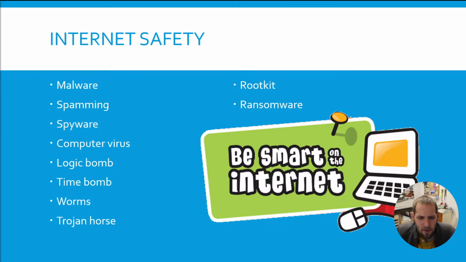This could have a payload that may corrupt or delete files or erase entire hard drives, those types of things. Viruses do need some sort of host to travel on, such as an email attachment, a Word document, a game, those types of things.